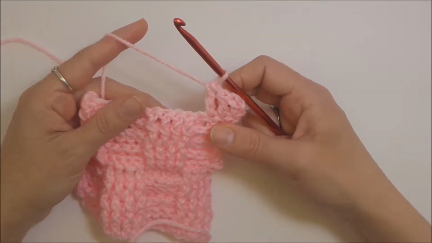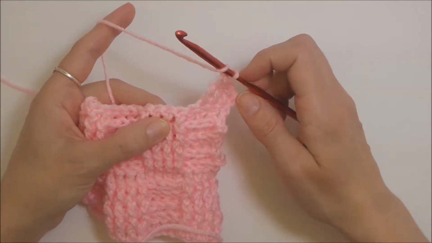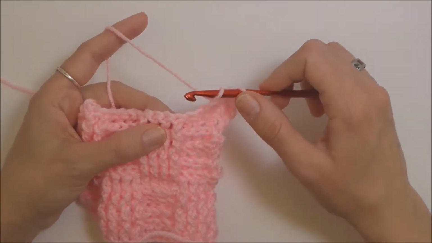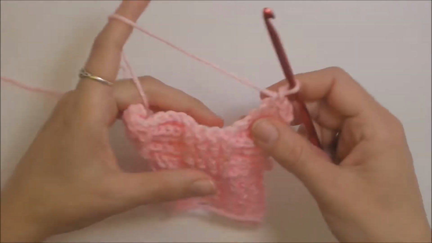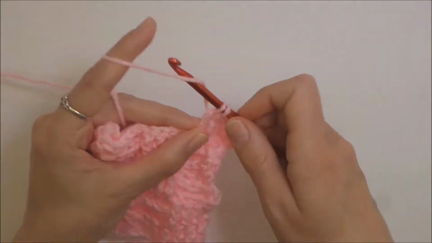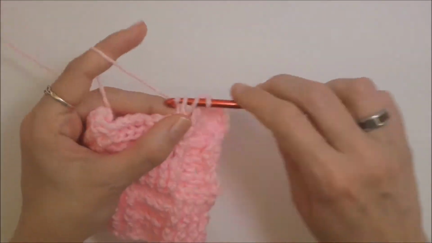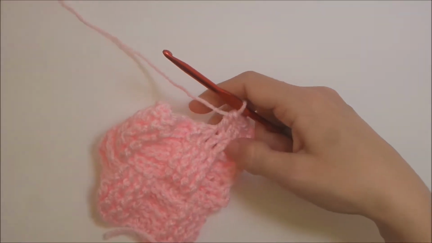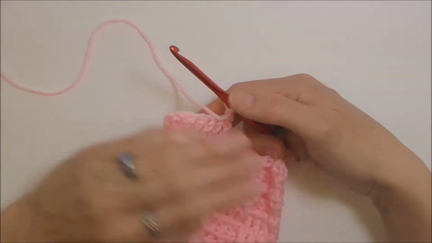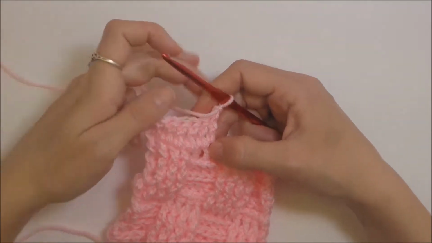So to do a front post, like I said, I'll go ahead and do one with you real quick. You're just going to start your double crochet like you normally would. I'm going to do a couple double crochets real quick, and then I'll go back and go through each one of those stitches with you. That way it's just easier to understand. So let's pretend like this isn't here. Your first row of this pattern is just a plain double crochet row.